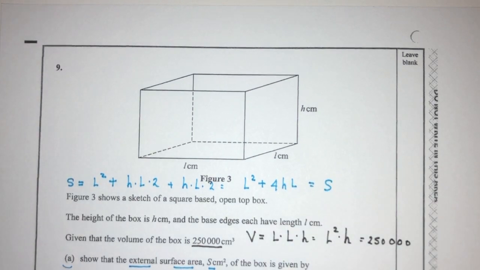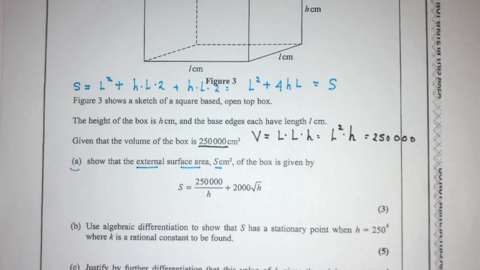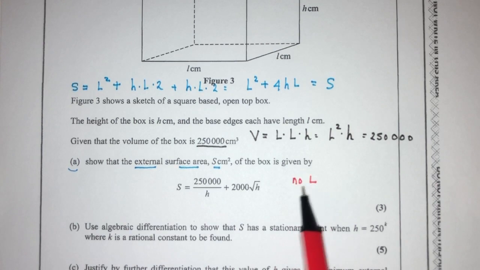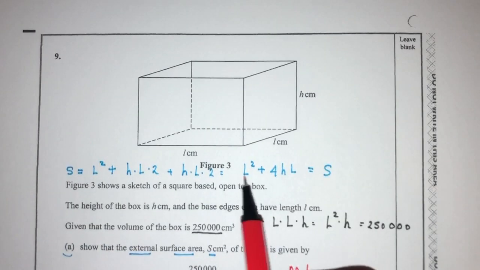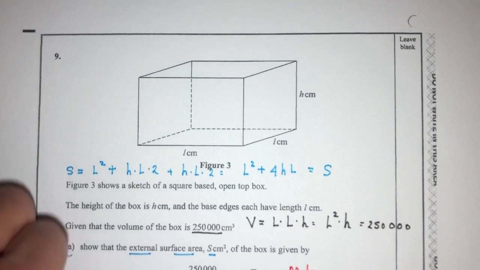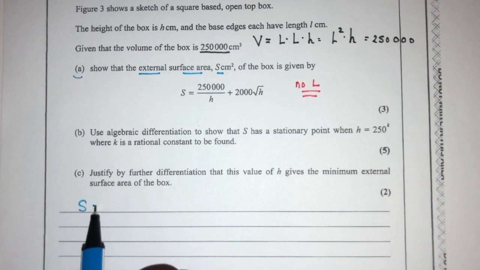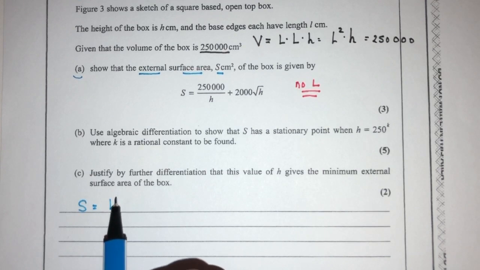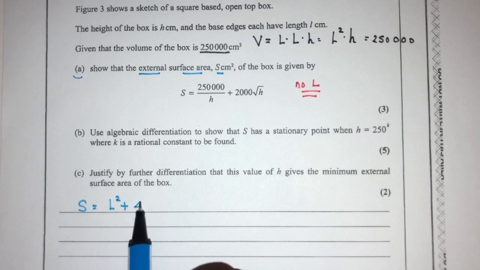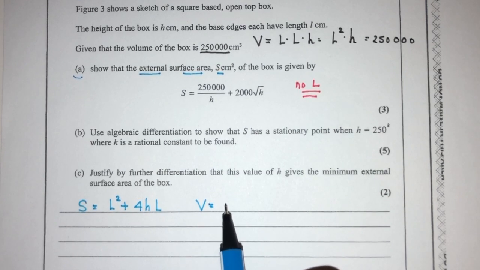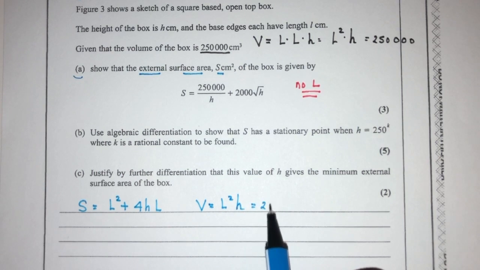Now again, we don't want to be using a few values here. As you can see, in the main equation, we don't have any L. There's no L. So we have to eliminate the values of L in this one. So let me write down the two things we have right now. We have S equal to L squared plus 4HL, and then we have V equal to L squared H, which is 250,000.